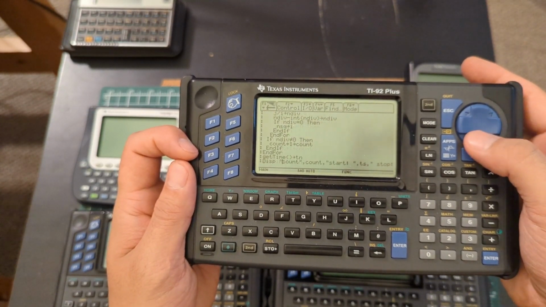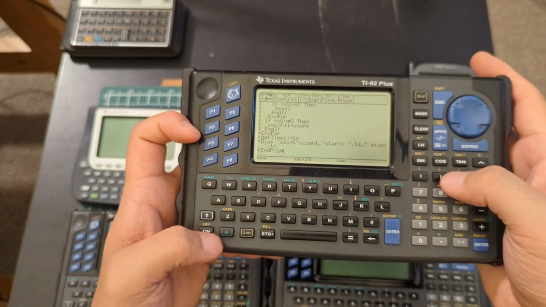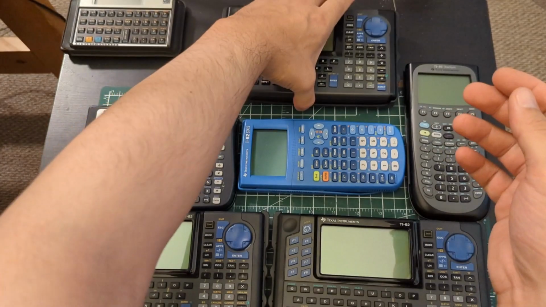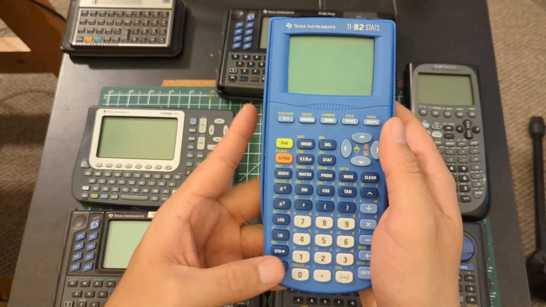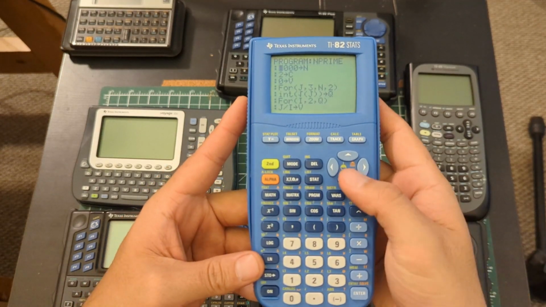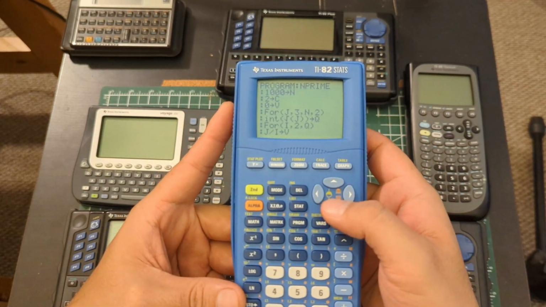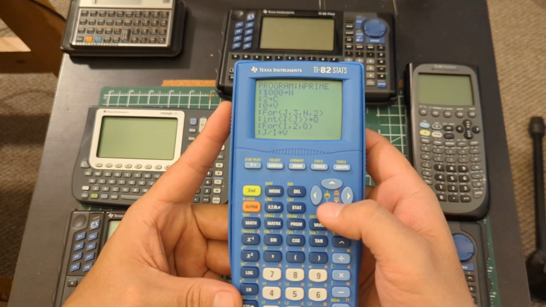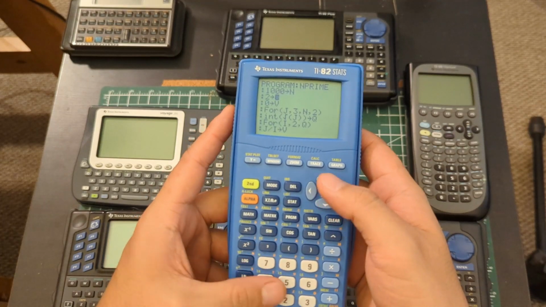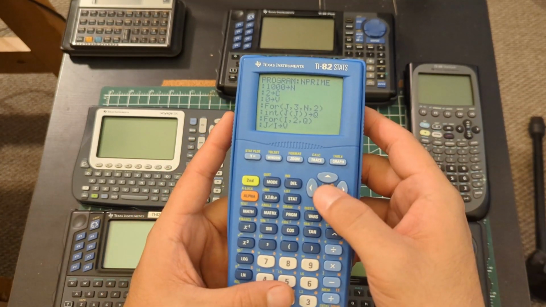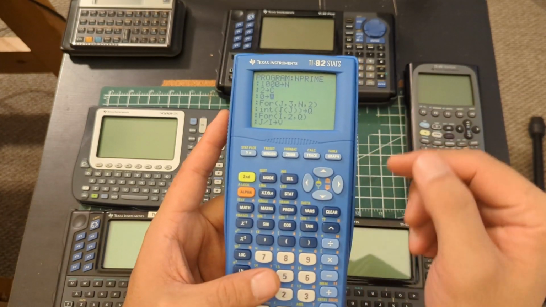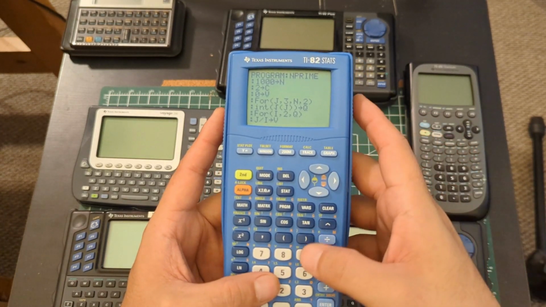So that's the program here. I'll quickly just show a comparable version on the 82 here. Same thing, we're going to be testing to 1000. The count is 2. On these calculators, as I went on, the more I was doing it, I just simplified the variables because I got tired of typing them in, especially on these alpha shift keyboards.